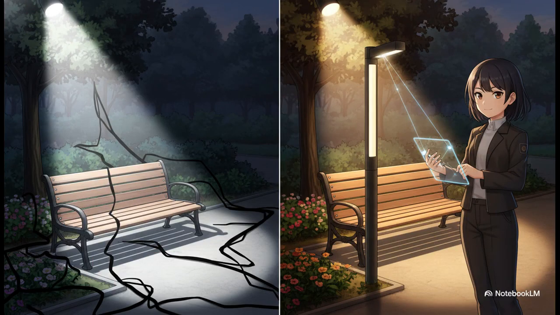Because here's the real secret to amazing lighting. It's not about raw power. It's all about control. It's about putting the exact right amount of light precisely where you need it, and, just as importantly, keeping it away from where you don't. That's the big idea we're going to unpack today.